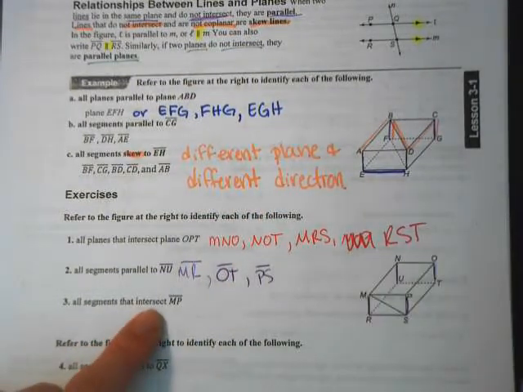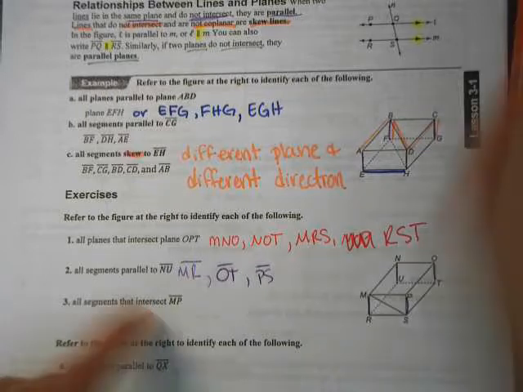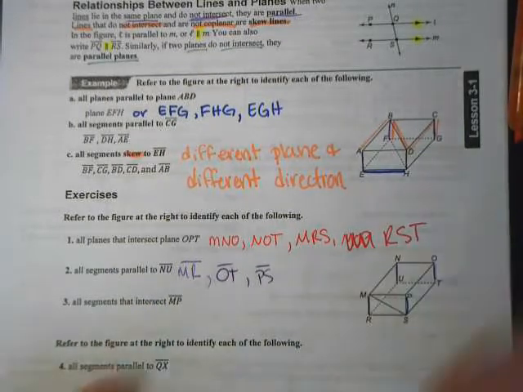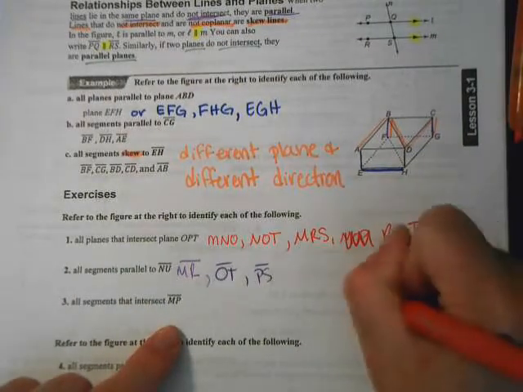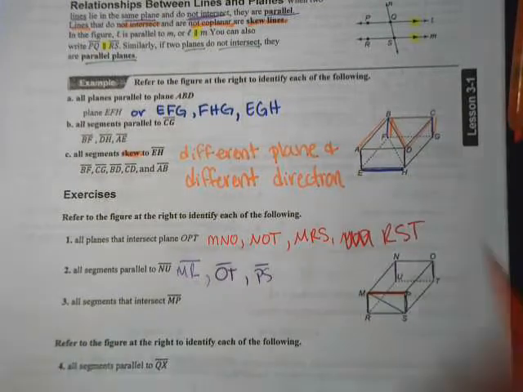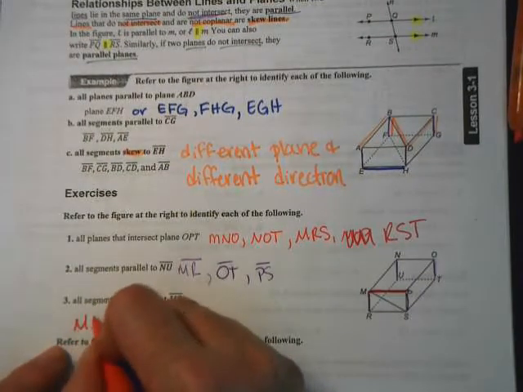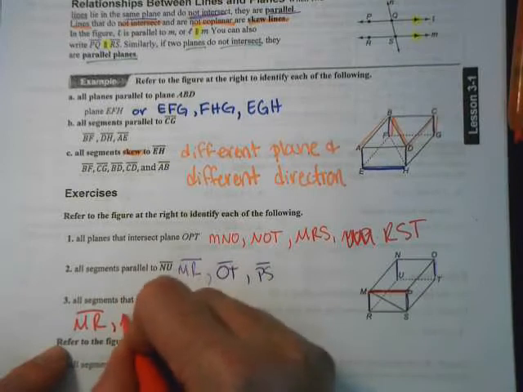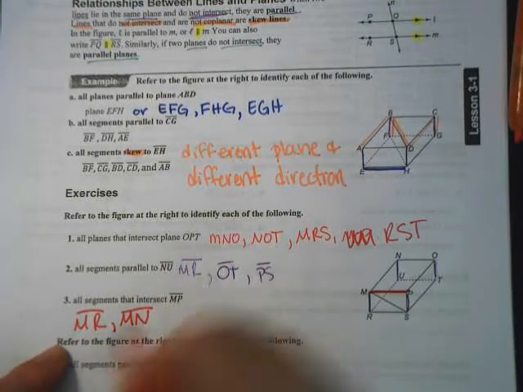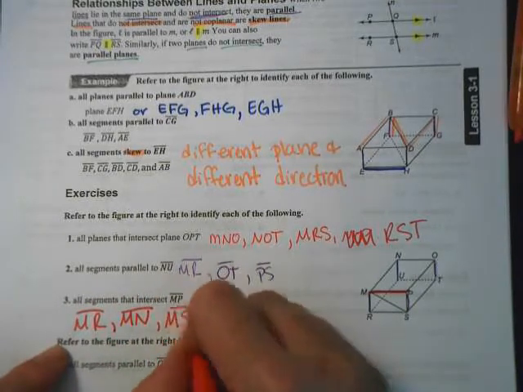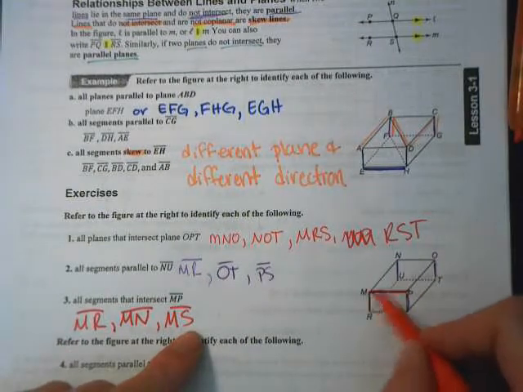Segments that intersect MP. Segments that intersect M. So intersecting MP would be an M and a P in it. That's easy to start. So MR, MN, MS. Now, could there exist an MU?